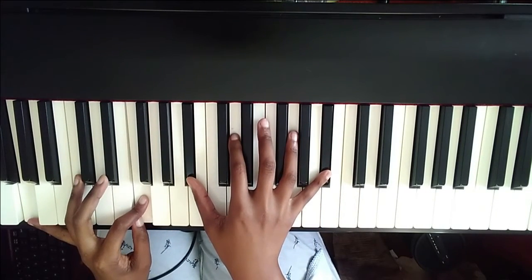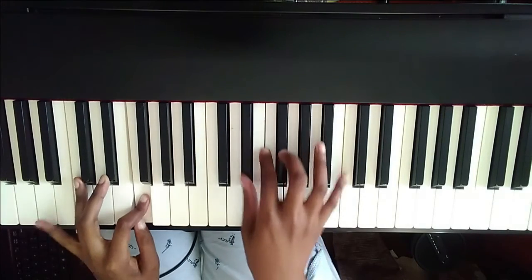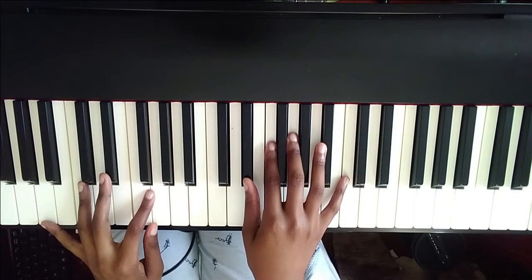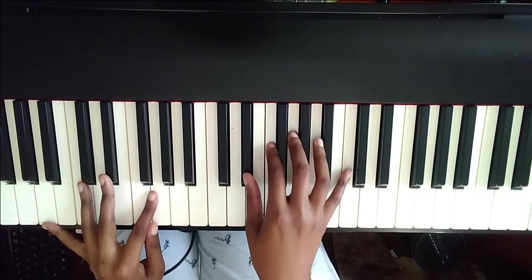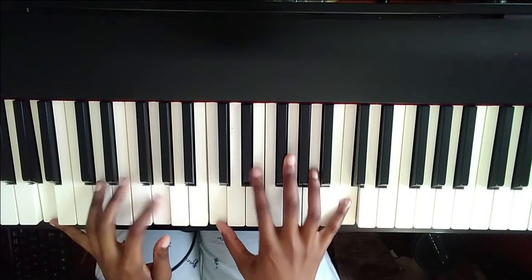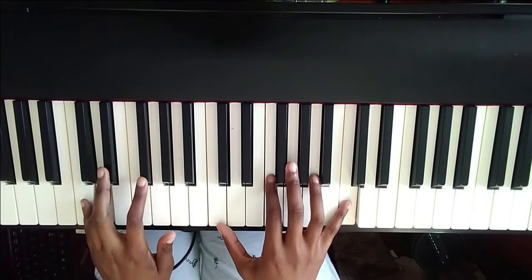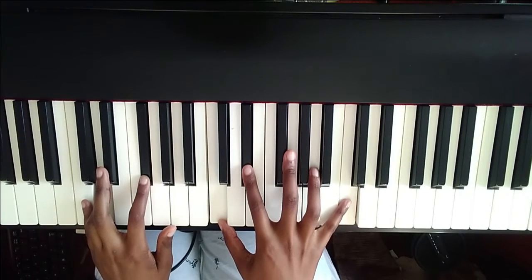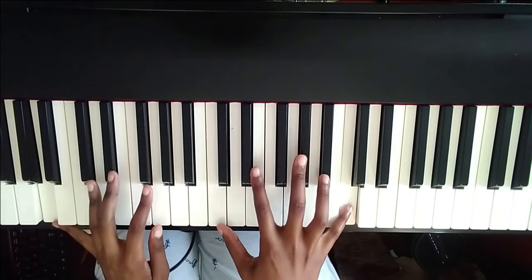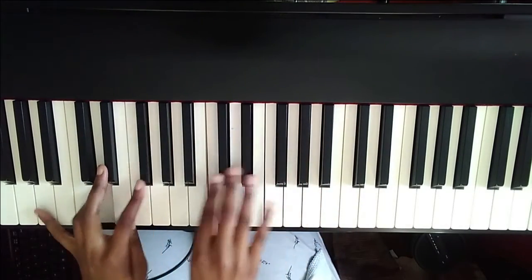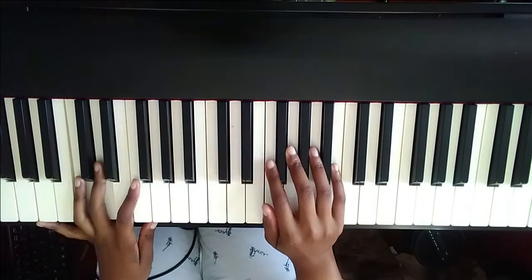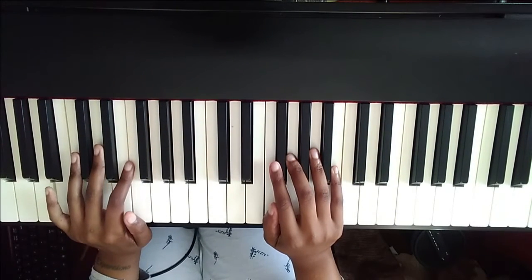See, here I've added the 5th as well. So we can actually add the D7 sharp 9 as well. It's a very common sound you hear in jazz. And you can actually add the flat 9, then afterwards you do this. It's nice voice leading. So we've talked about tensions on the dominant chords.